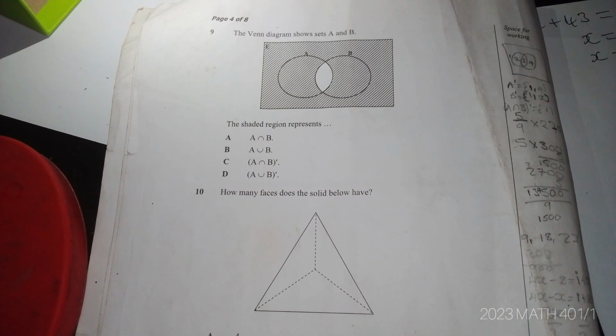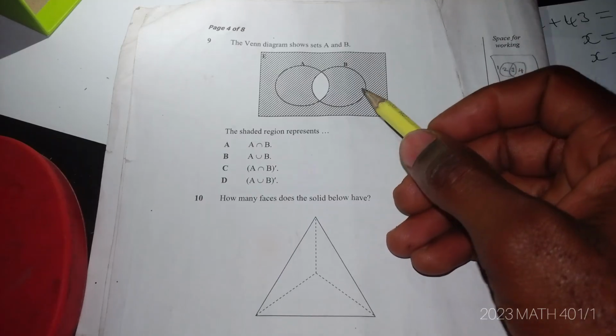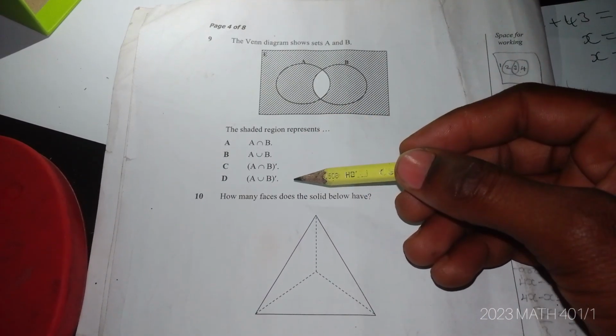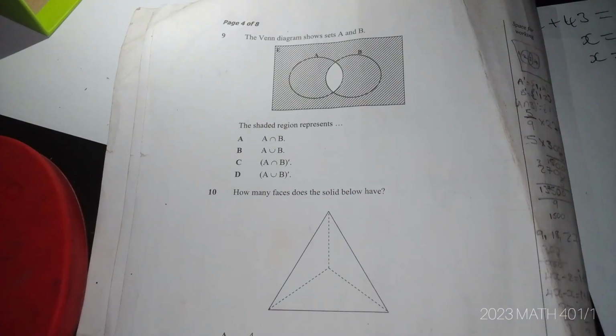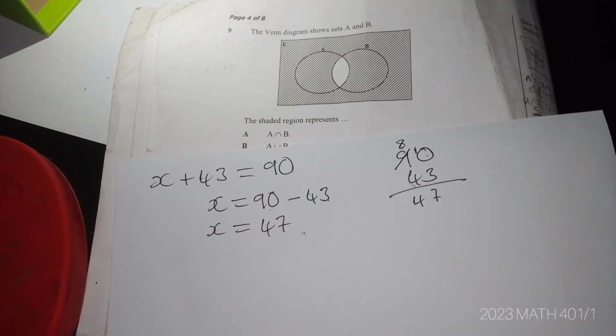Then we can proceed to the last two questions on multiple choice. The Venn diagram shows sets A and B. The shaded region represents... Before you even check the multiple choices, you can figure it out. But of course, you have to check the multiple choice at the end, to verify your answer, or to pick your answer, so to say.